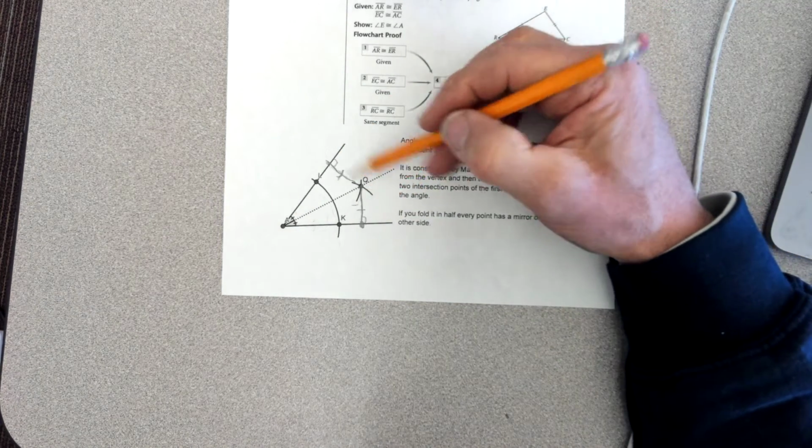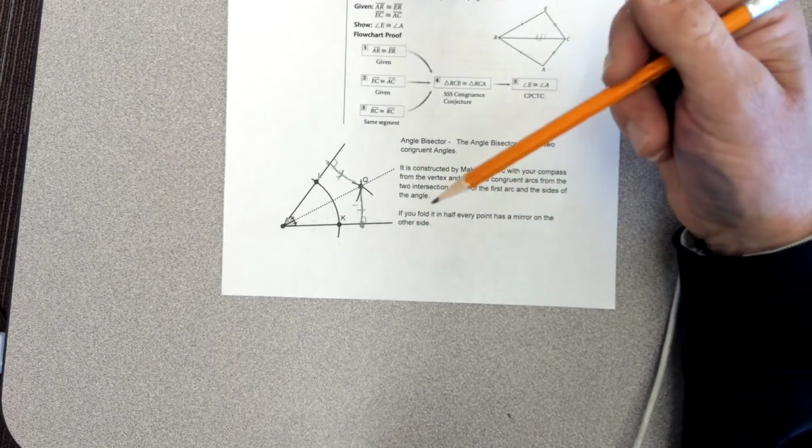But anyway, the angle bisector is one of those words that keeps getting thrown out, and we haven't really talked about it, so I just wanted to talk about it real quick.